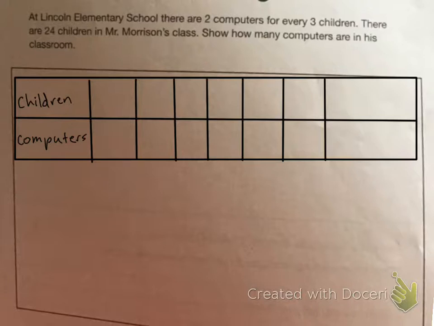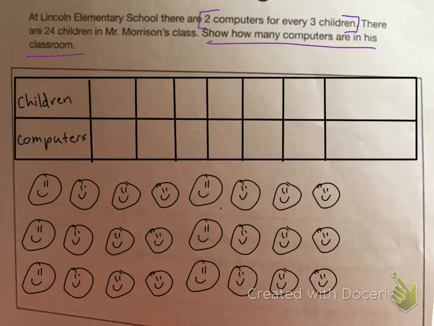Well, we're looking for how many computers there are in the classroom. And the information I know is that there are 2 computers for every 3 children. To start off by drawing my picture, I'm going to draw a smiley face for each of the children. Okay? And I'm just going to take a minute to do that. Okay, I now have 24 children. And I'm going to show them in groups of 3. So I'm just going to circle them in groups of 3.